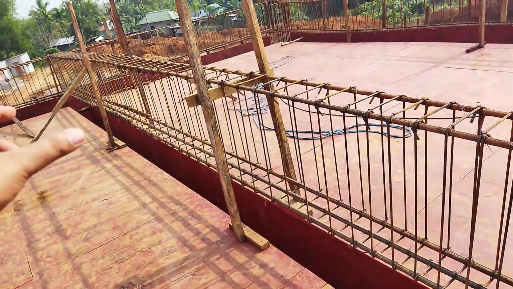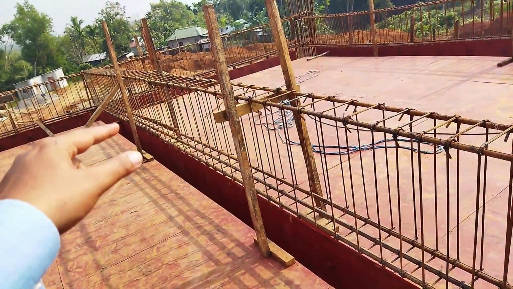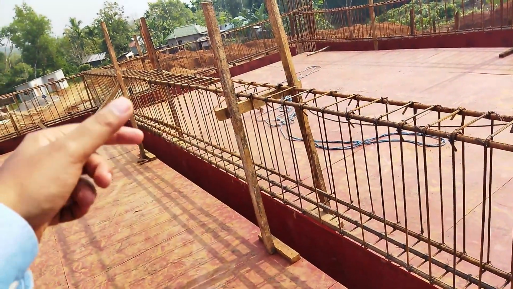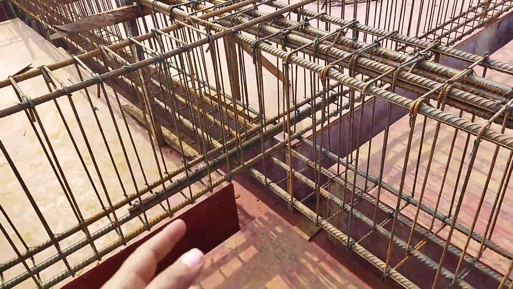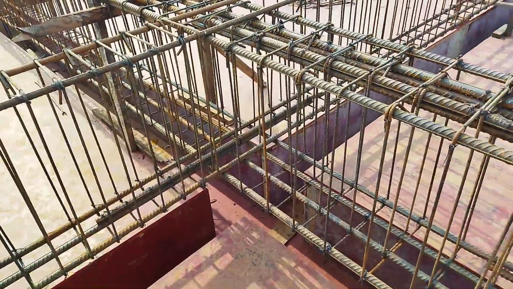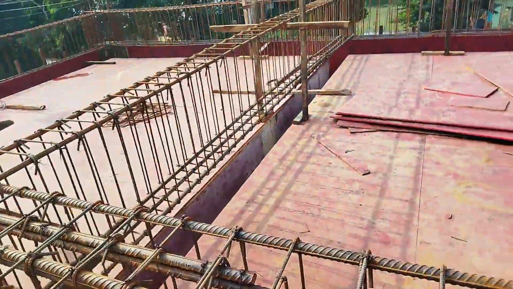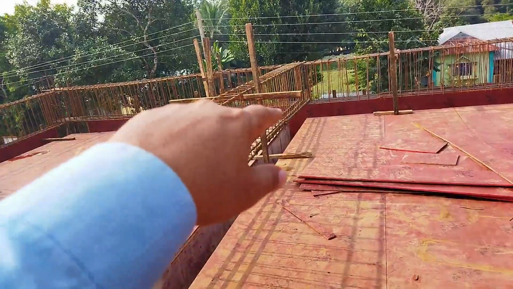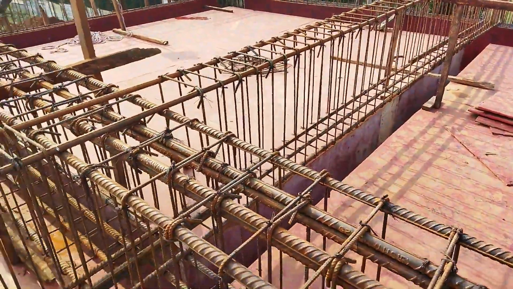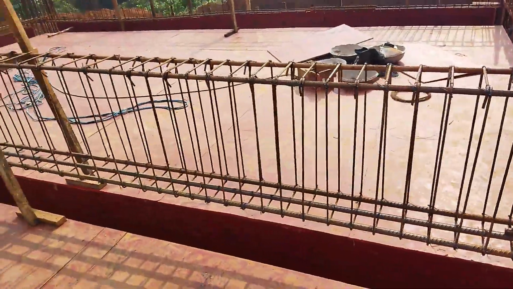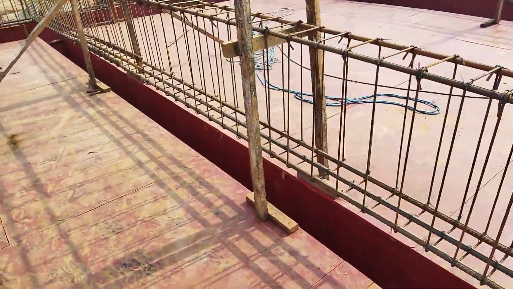Of the 3 bars, 2 bars have lapping provided at a distance of L by 4, and the third bar is provided at the center. And again, at a distance of L by 4 from that span, another lapping is given. So when we calculate the rods, we have to do it accordingly so that the cut pieces align accordingly.